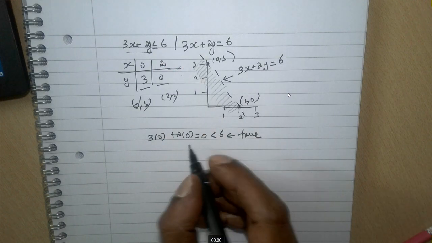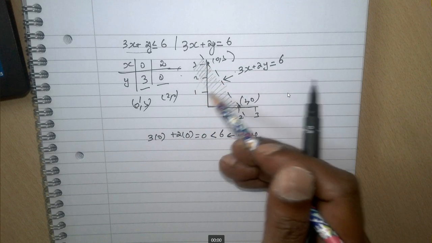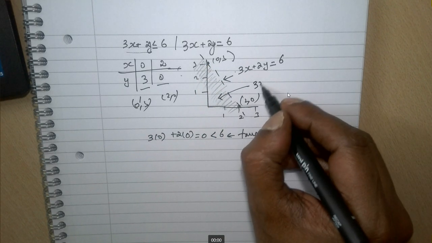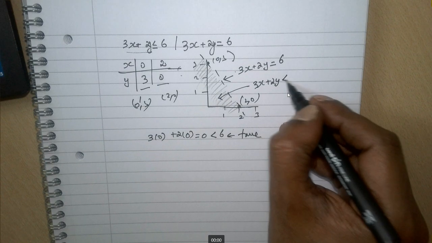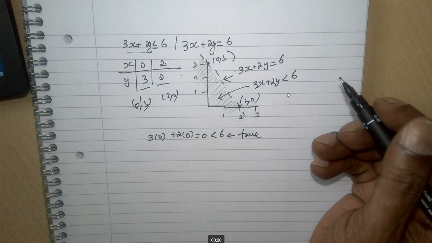So in the shaded region, all this shaded region, this equation holds true. 3x plus 2y should be less than 6.